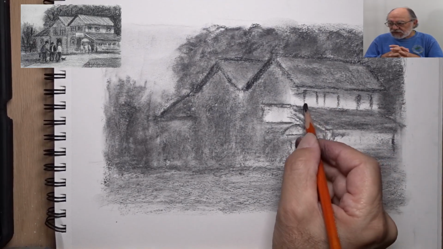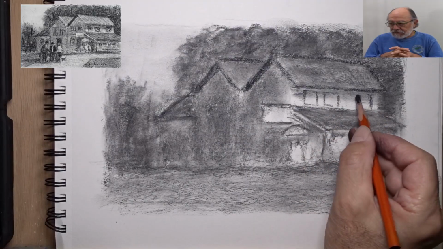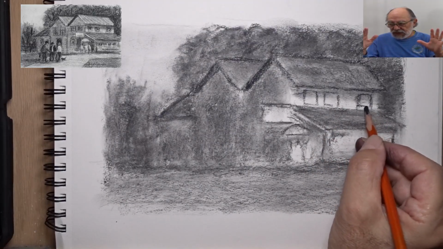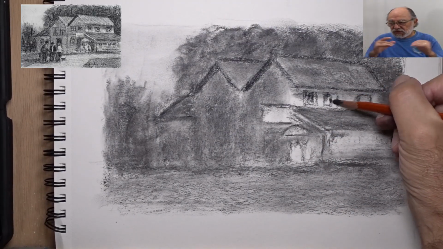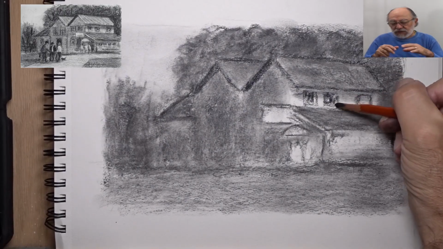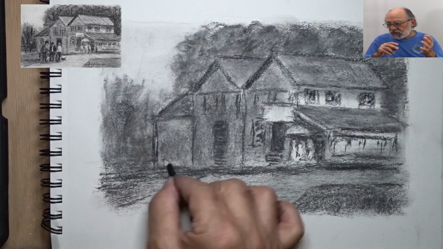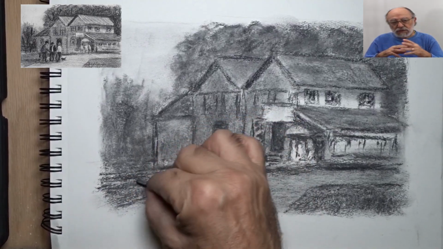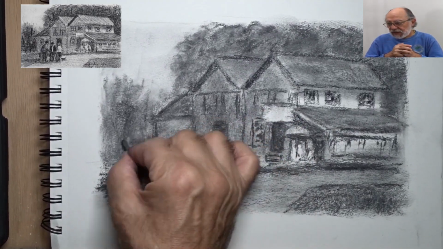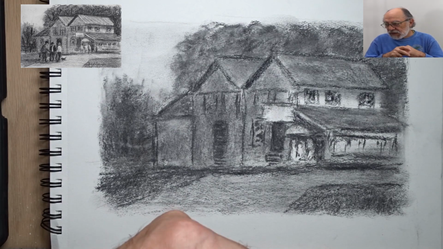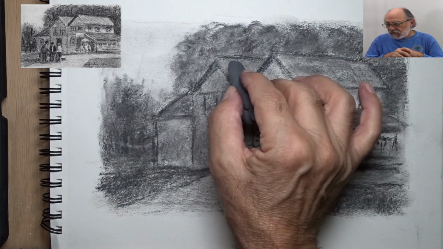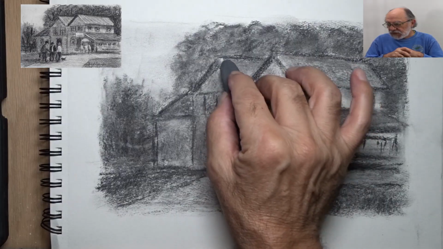And now we're going to start, if you notice, pretty much the whole composition is now done. And now I go and start adding the smaller shapes. In this case, for the building, are the windows, the doors, and stuff like that. So that's what I'm adding. Here are the windows in the front of the house.